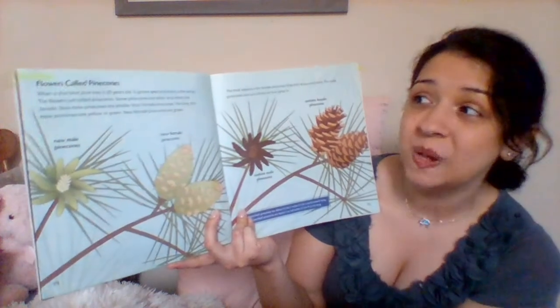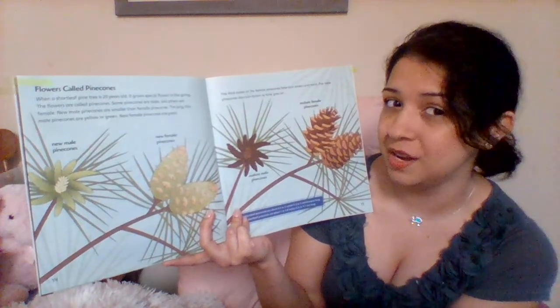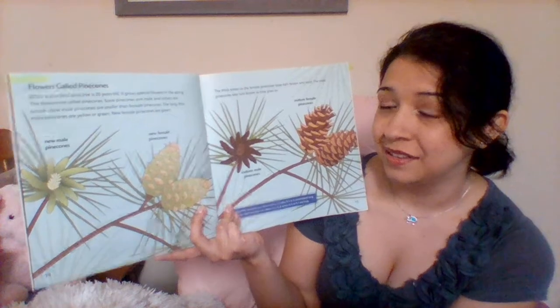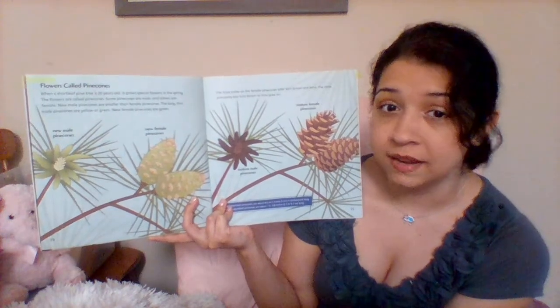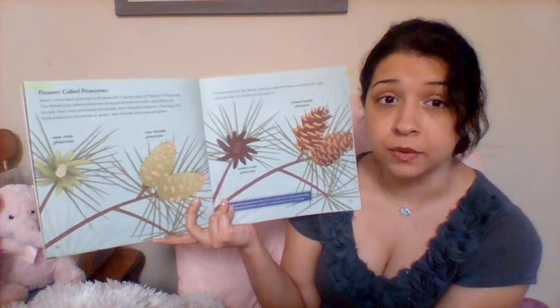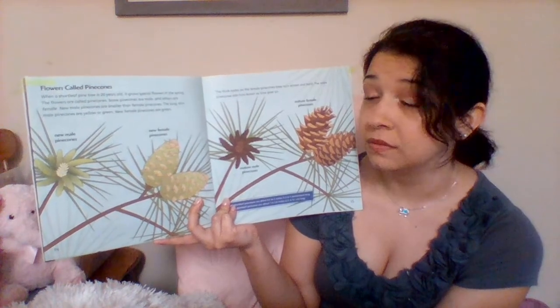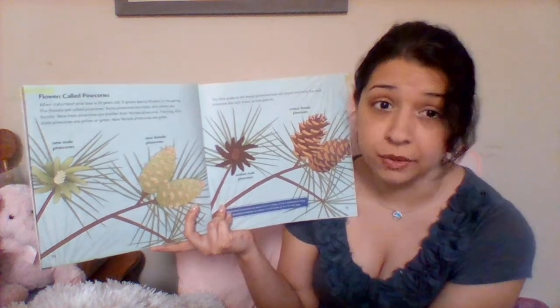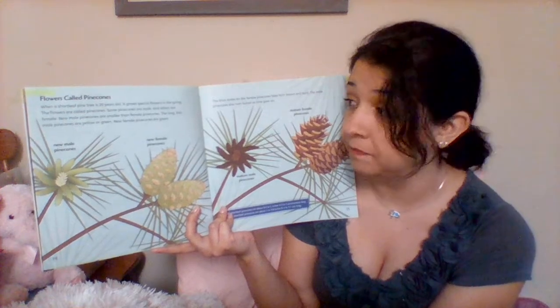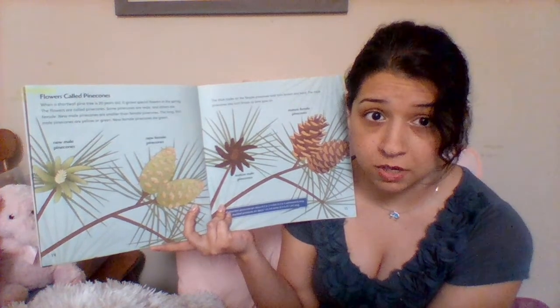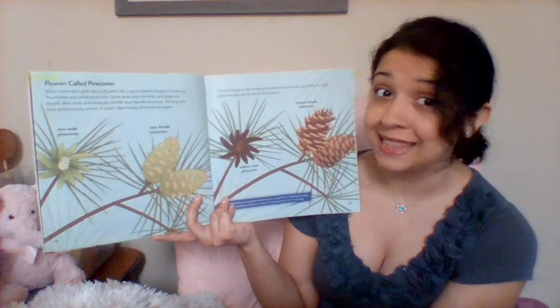This section is called Flowers Called Pine Cones. So just based on that title already, I know this section is going to be about pine cones, and they are also flowers. I didn't know that pine cones were flowers. Did you know that pine cones were flowers? Because I didn't, and I think that's super cool.